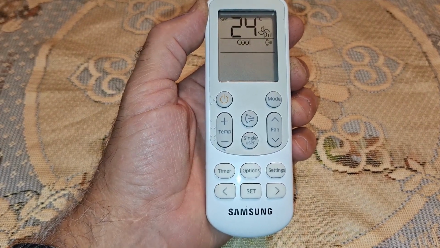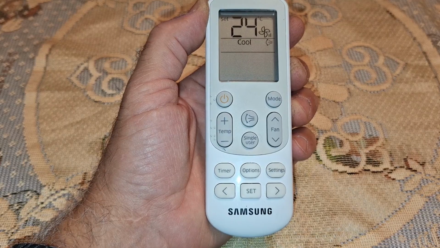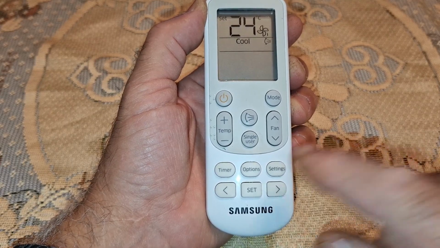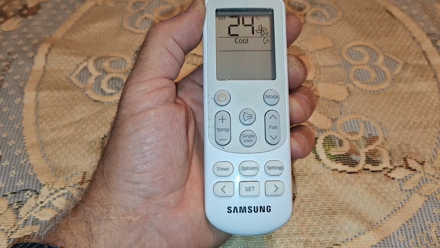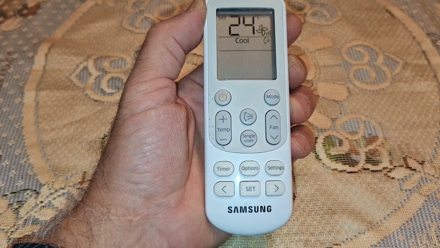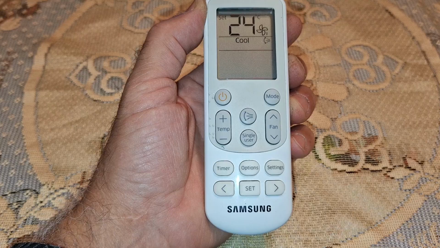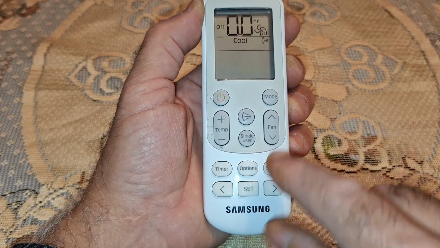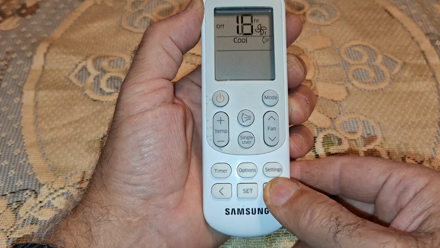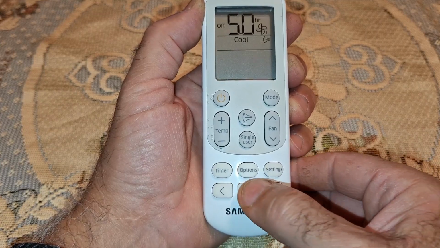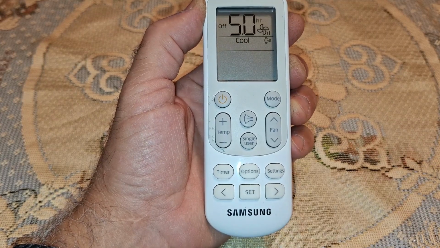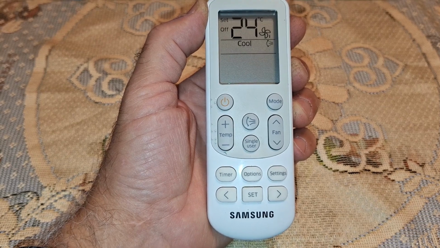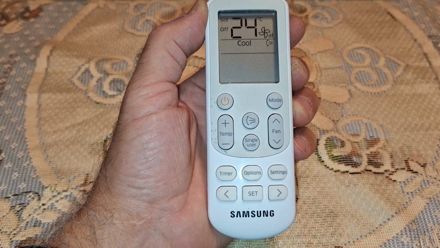Or if we want our air conditioner to turn off after 5 hours while it is running, we press the timer button twice to switch to timer off mode and set it to 5 hours and press the set button. To exit this mode, you need to press the on-off button.